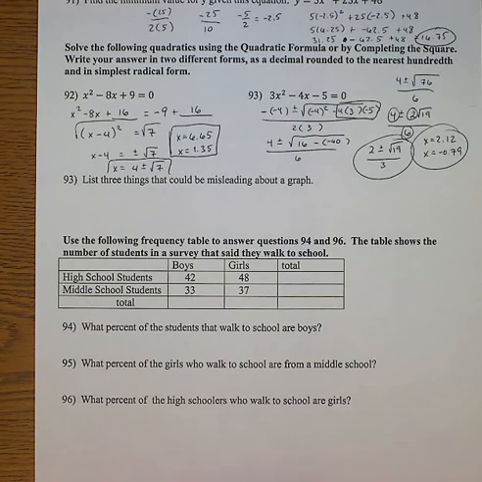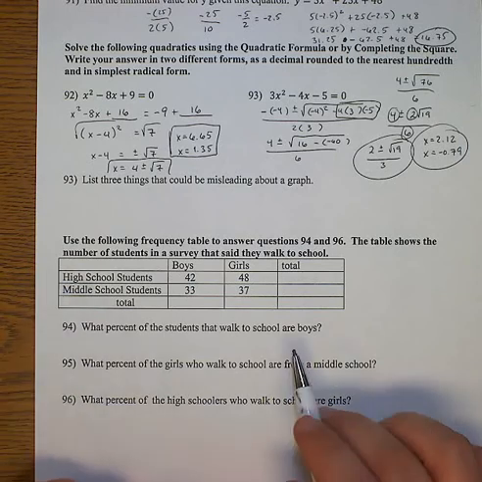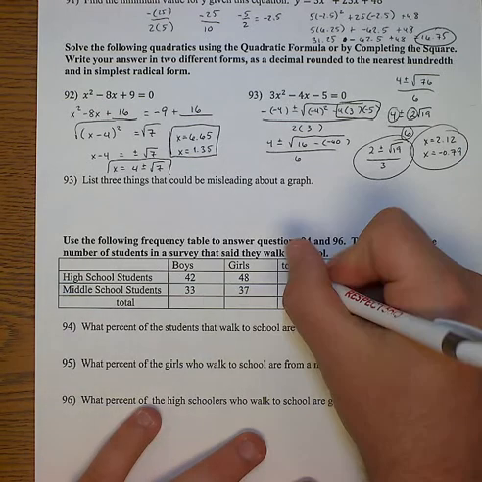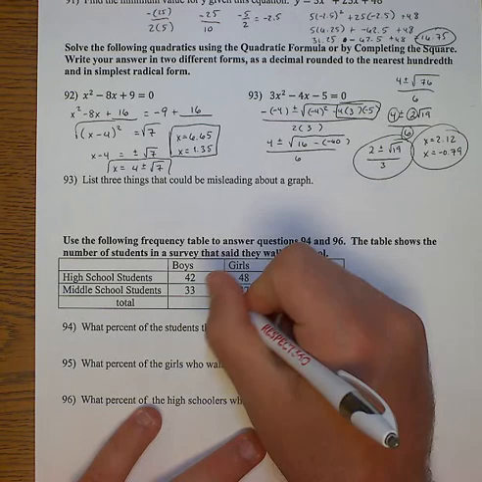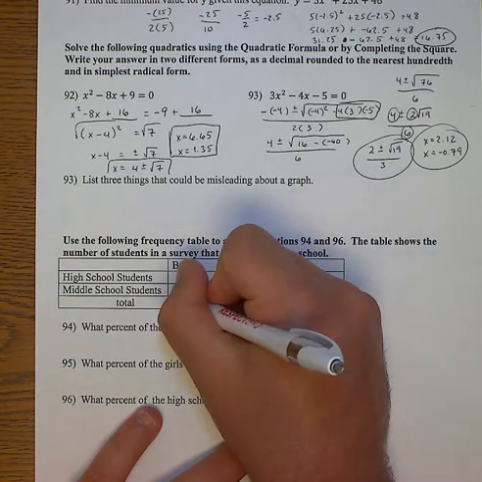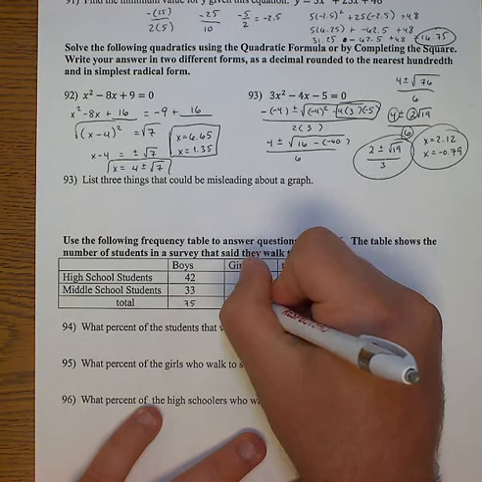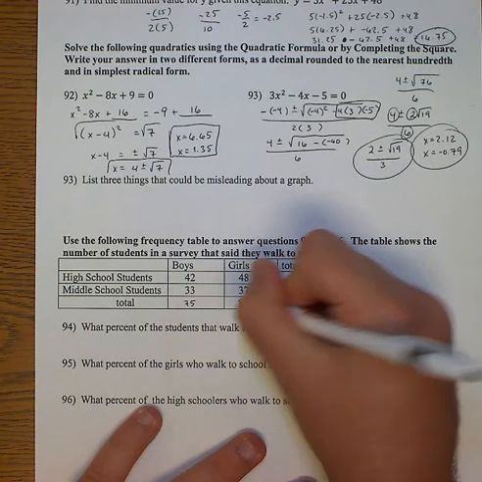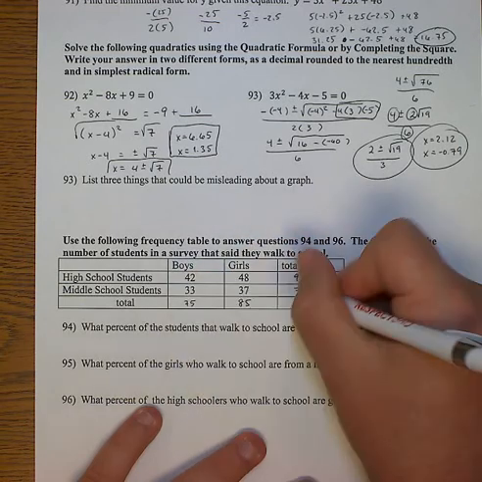Okay, so last 3 deal with this table. Let's fill in the totals first. 42 plus 48, 90. 33 plus 37, 70. 42 plus 33 is 75. 48 plus 37 is 85. 75 plus 85 is 160. Make sure, yep, it works.